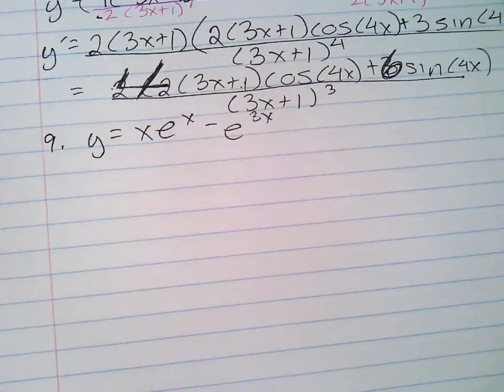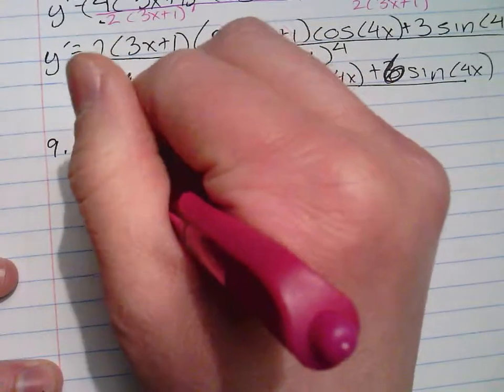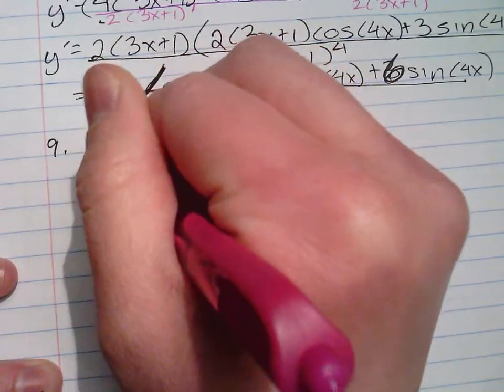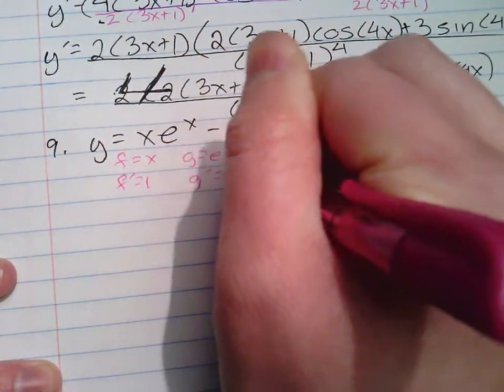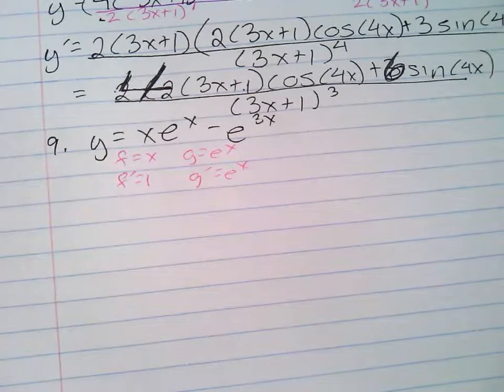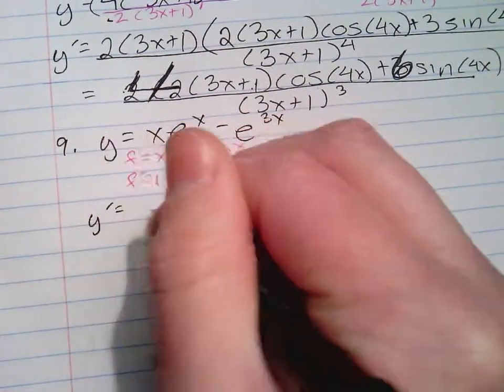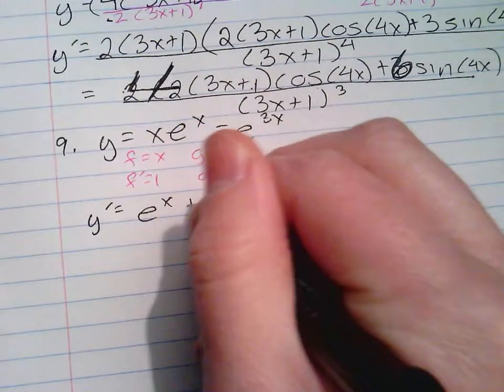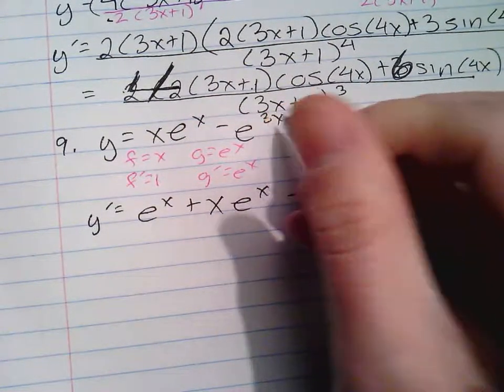Okay, product rule. f equals x, f prime equals 1, g equals e to the x, g prime equals e to the x. So f prime of g, so you're going to have y prime is e to the x plus x e to the x minus e to the 3x.